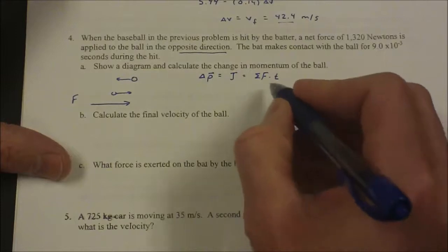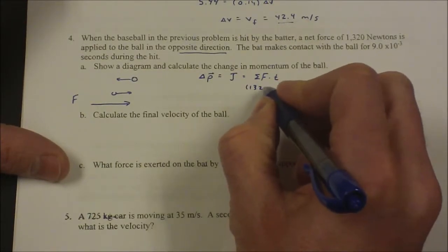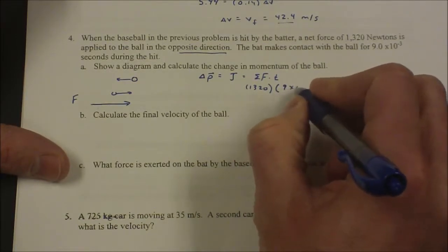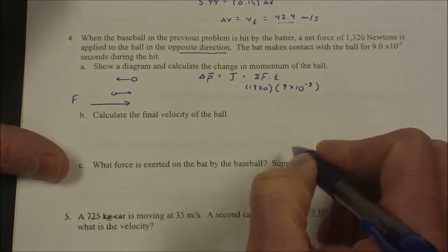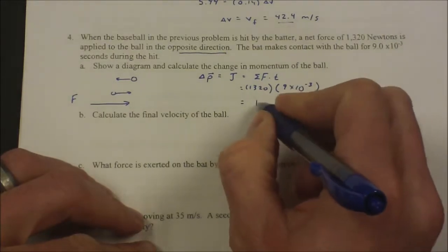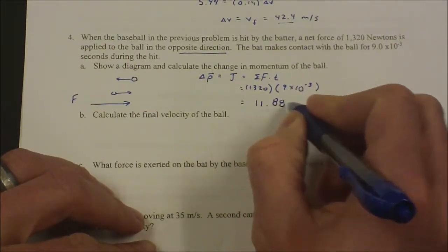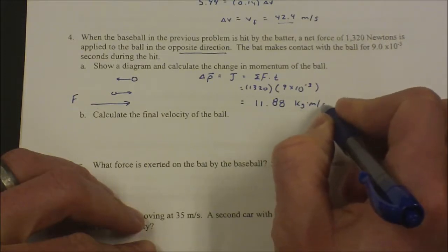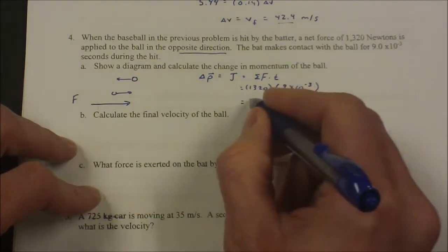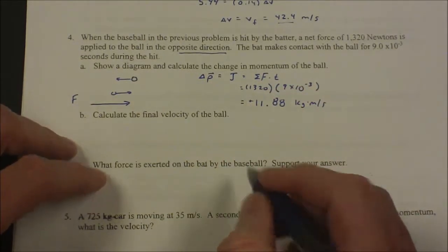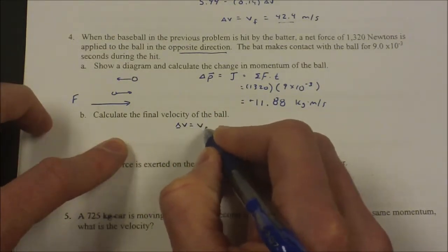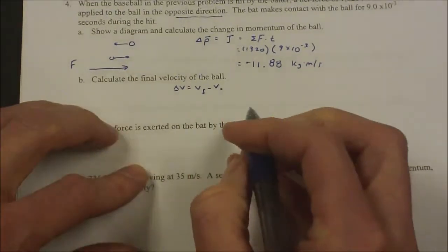So if I take my force of 1320 newtons and I multiply that by 9 times 10 to the negative third seconds, in doing that I will find what my change in momentum is. I get 11.88 kilogram meters per second. That's going to be the change in momentum. Because of the direction I chose, that is going to be a positive, it is a vector. To calculate the final velocity of the ball, I'm going to use my standard change equation.